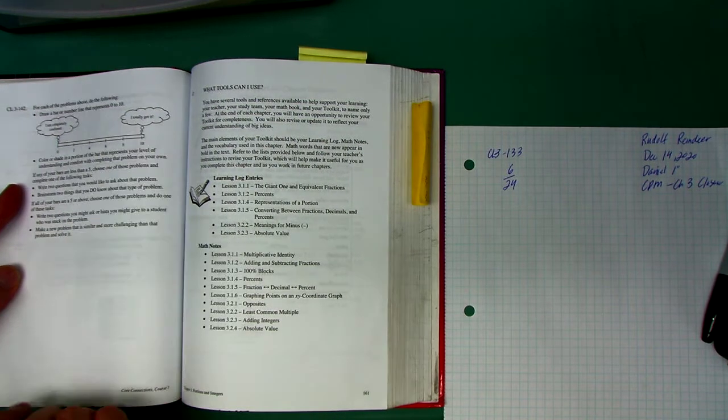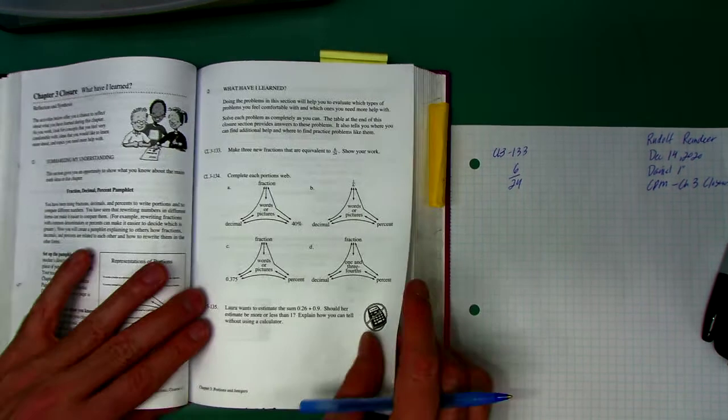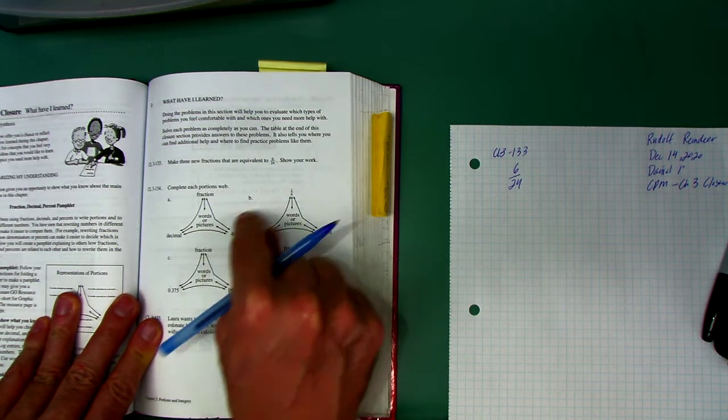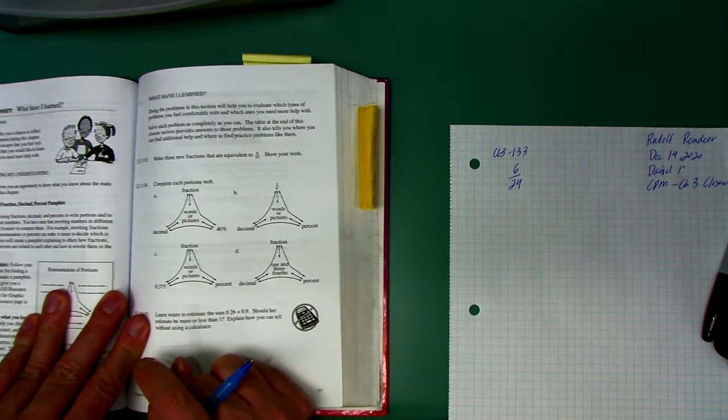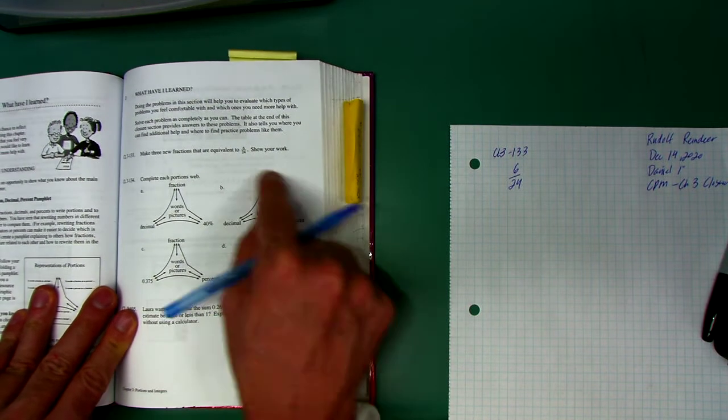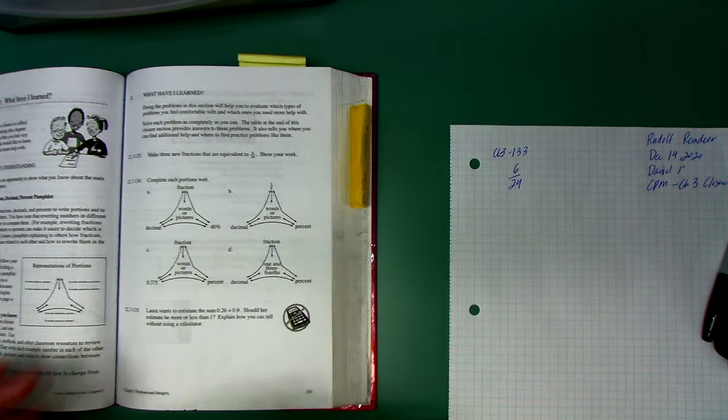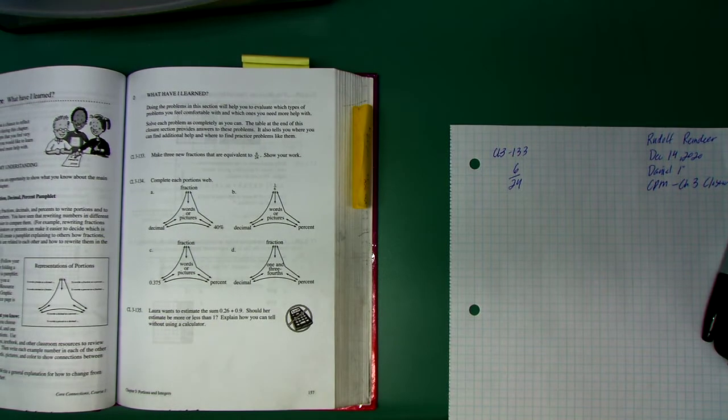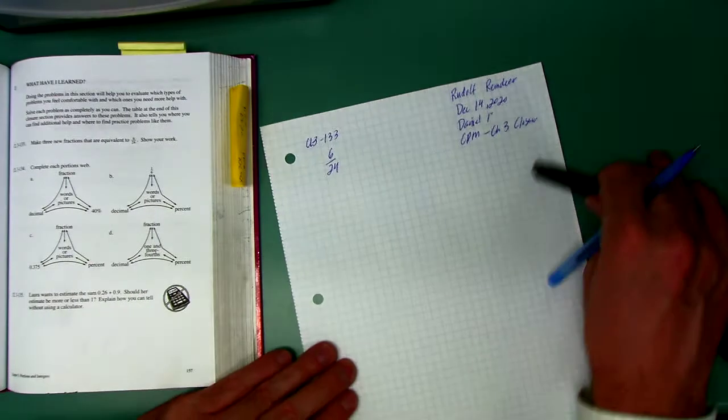You want to make a graph for each problem number, not each and every problem. You don't have to make 1, 2, 3, 4 for CL 3-134. You've got to make one for these: how well do you know how to do the portions web? So it's all about preparing for the test.